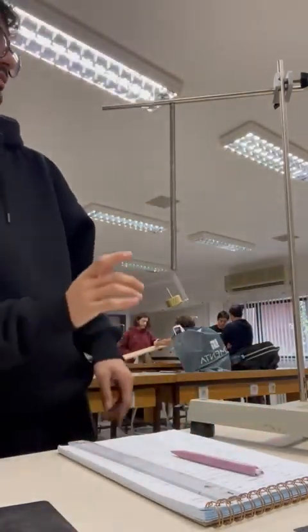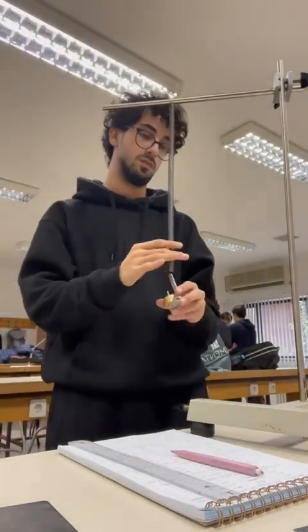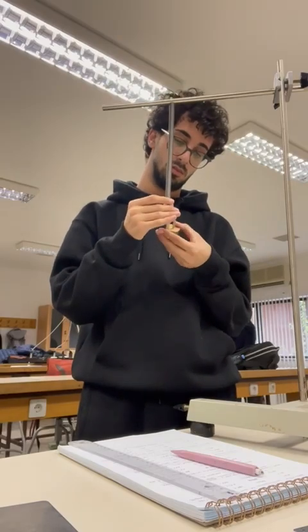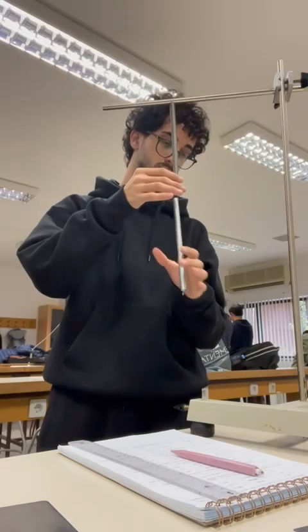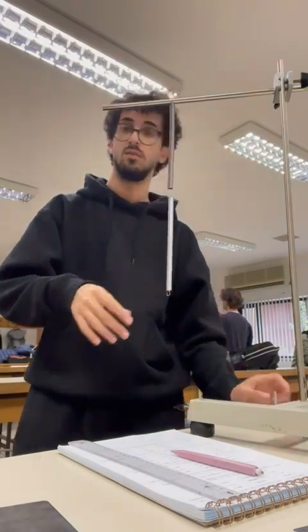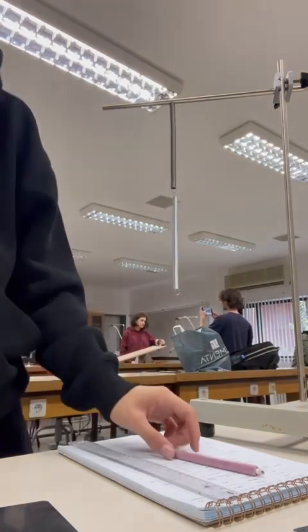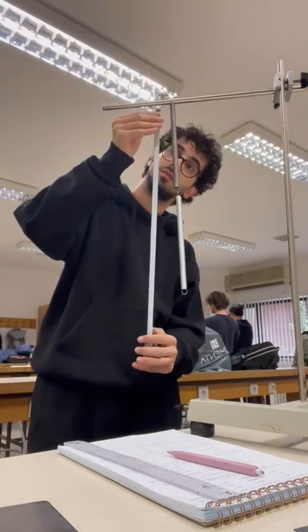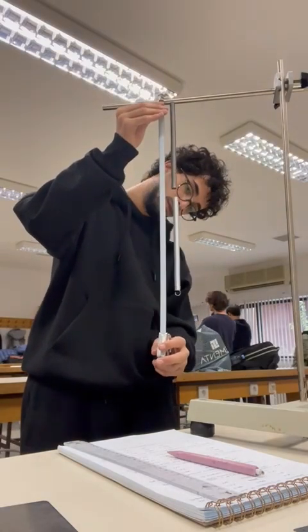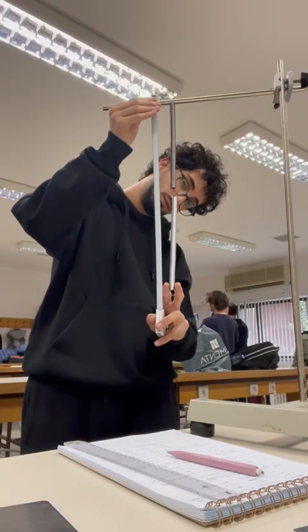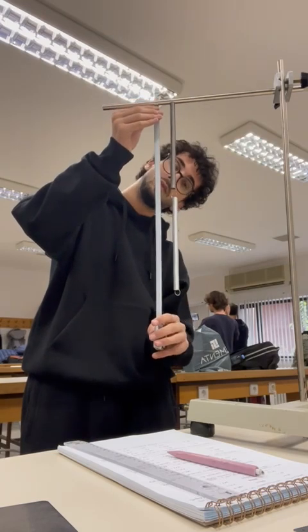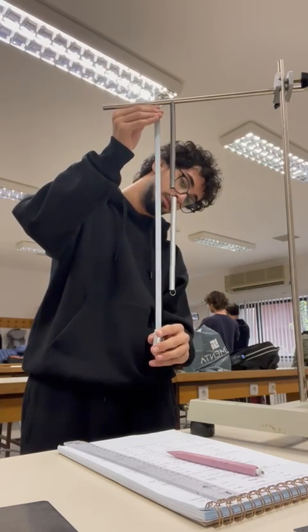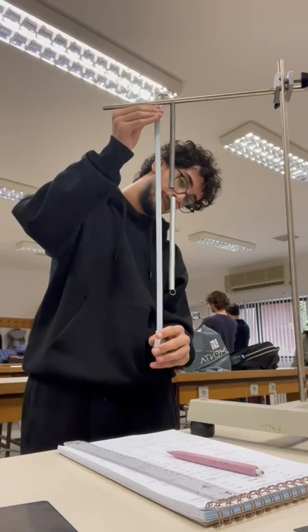Next, I connected the springs in parallel using a rigid bar and a string to attach the masses. I again measured the extensions for the same three masses and plotted graph 2. The slope of this graph gave me the experimental K parallel. This value was slightly higher than the accepted value, but it still clearly demonstrated the expected behavior. The parallel system was much stiffer than the series system, as predicted by the formulas.